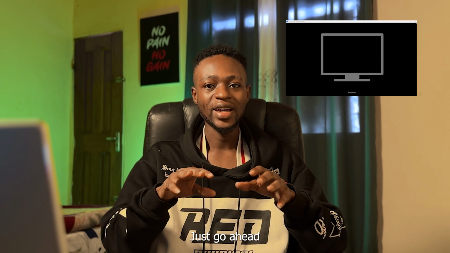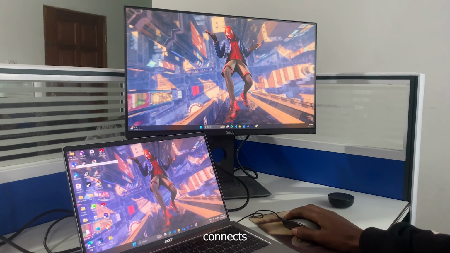Step 2, launch the app. Once it's installed, just go ahead and open it up. You'll see the simple window. It says Lonely Screen, your receiver ready to go. Keep that window open.